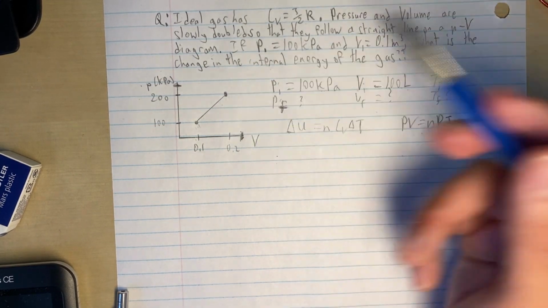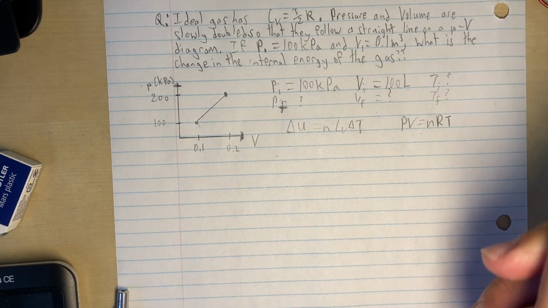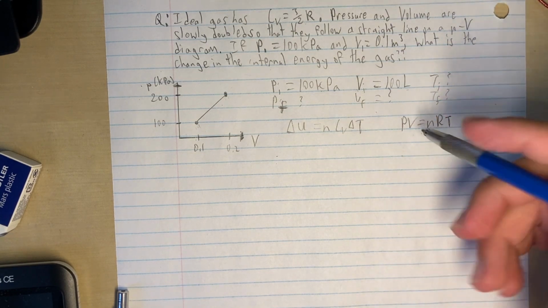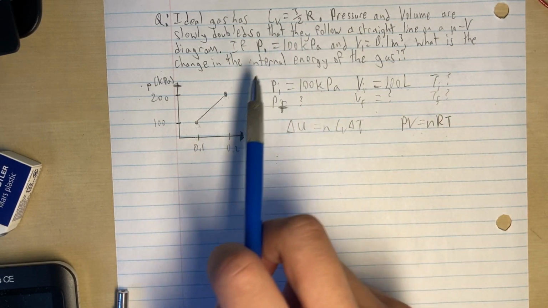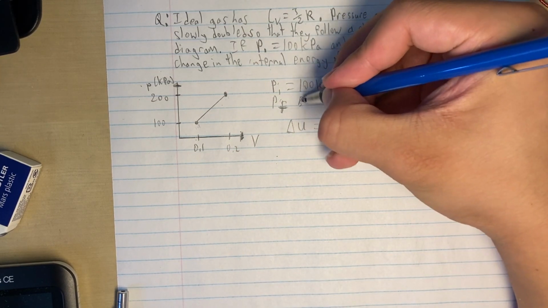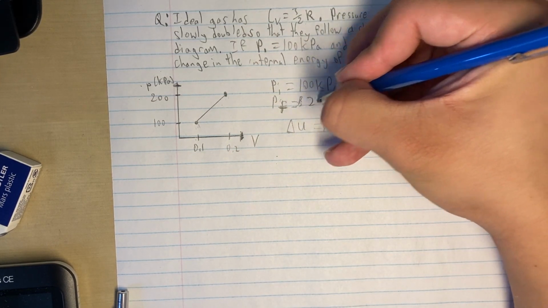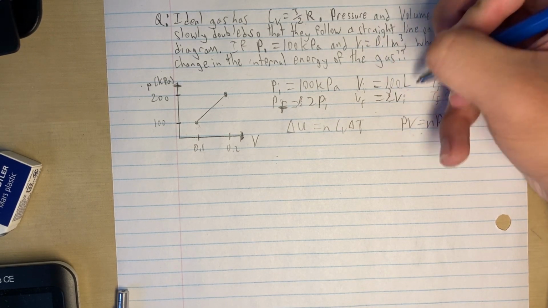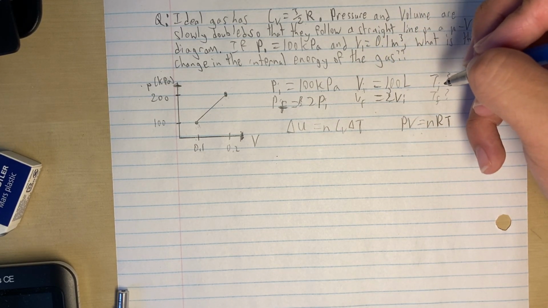On the diagram, if you follow. Over here I should probably write that it is equal to 2 P initial, and it's equal to 2 volume initial. I don't know if that's legible.